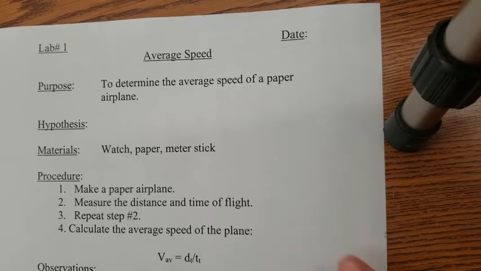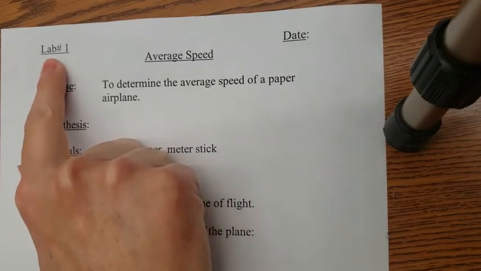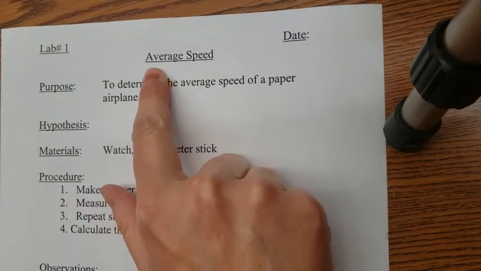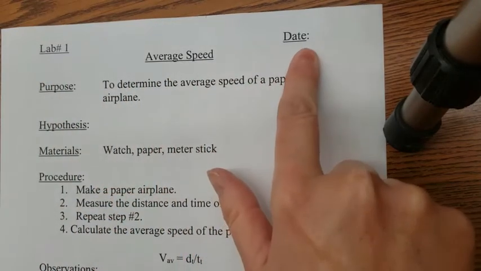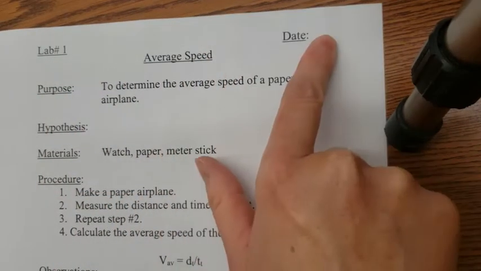So you need to either type or copy and then fill in your own information. On the top left-hand corner, I want to see lab number 1. I need the title and the date. Don't have DATE written down. Actually put down September, whatever the date is. Those 3 things need to be underlined.